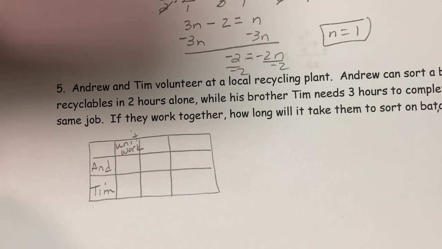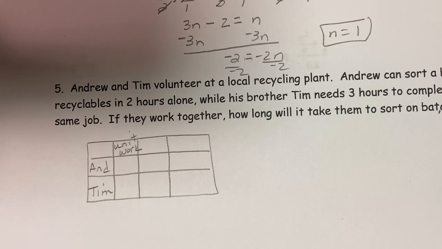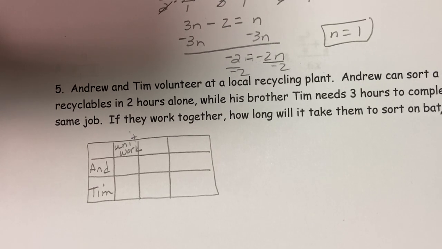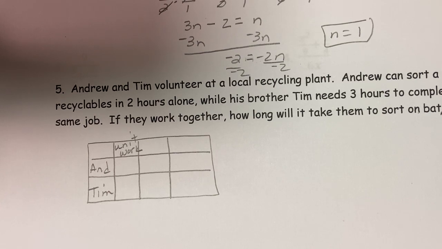It's the same type of thing as unit price. So let's say that I can grade some papers in 2 hours. My unit work would be, I would grade 1/2 of the papers per hour. Let's say I can grade those papers in 5 hours.